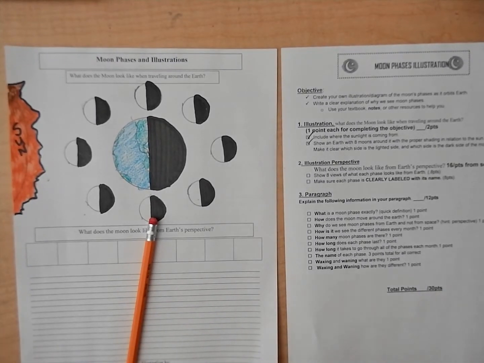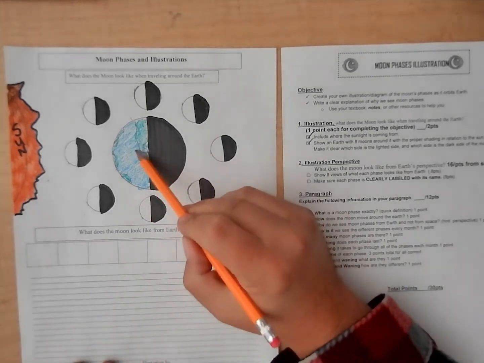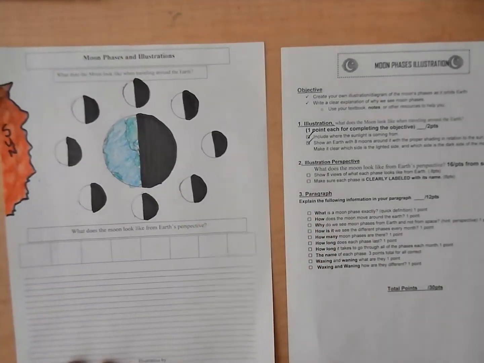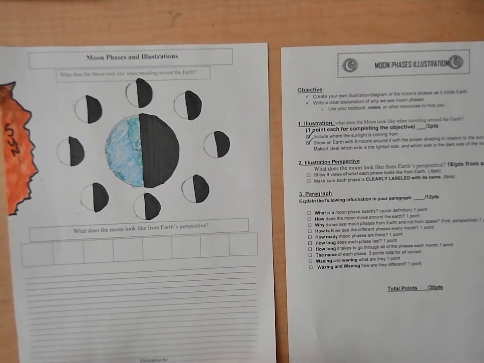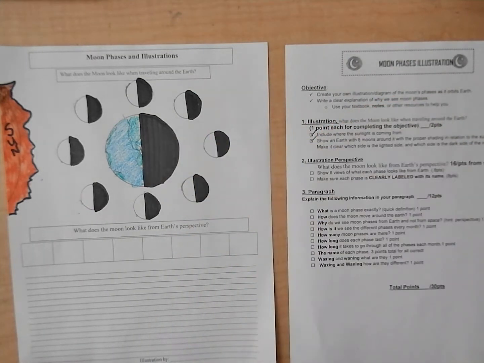Video number 2. And what we're going to do is continue on with our project here with moon phase illustrations. Now, you saw a little different. I colored my Earth and I colored my sun. I know, my perfectionism's taking off. But it looks good. It looks like it's a good little flow going here. Kept the moon kind of white. Could be kind of gray because that's the color of the moon.